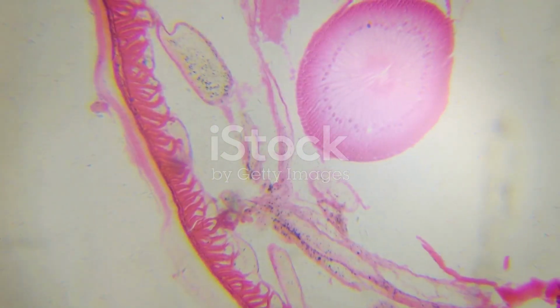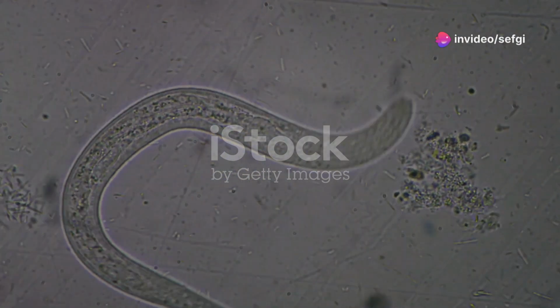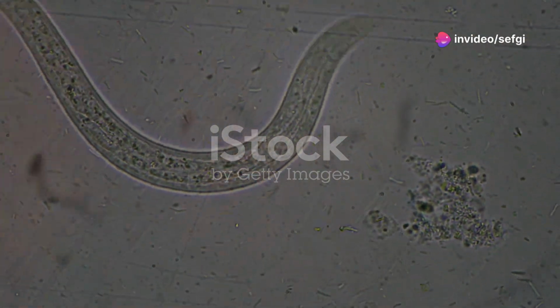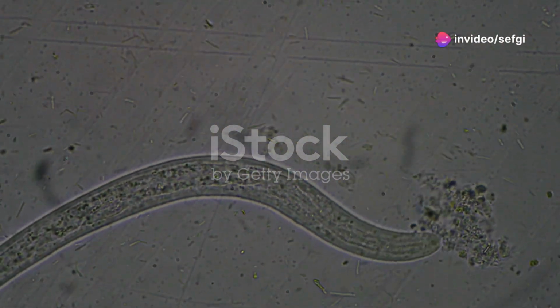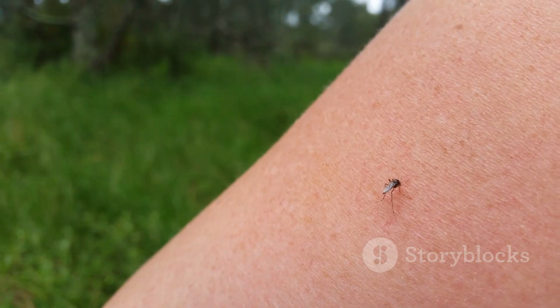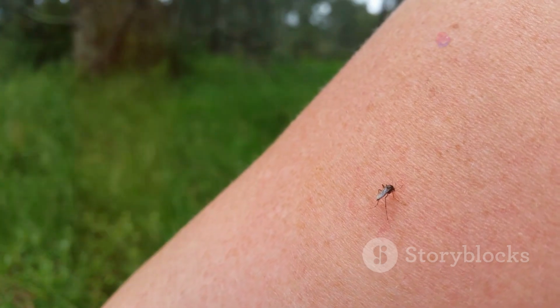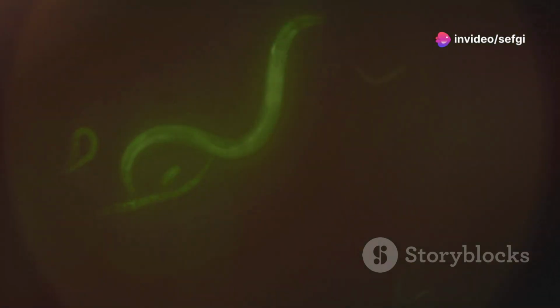Section 7. Loa loa, the eye worm, and its disturbing journey. Loa loa, also known as the eye worm, is a parasitic worm that lives in the subcutaneous tissue of humans. It is transmitted through the bite of infected deer flies, which are found in the rainforests of Central and West Africa. Adult worms can live for years in the human body, migrating through subcutaneous tissues and occasionally crossing the eye.